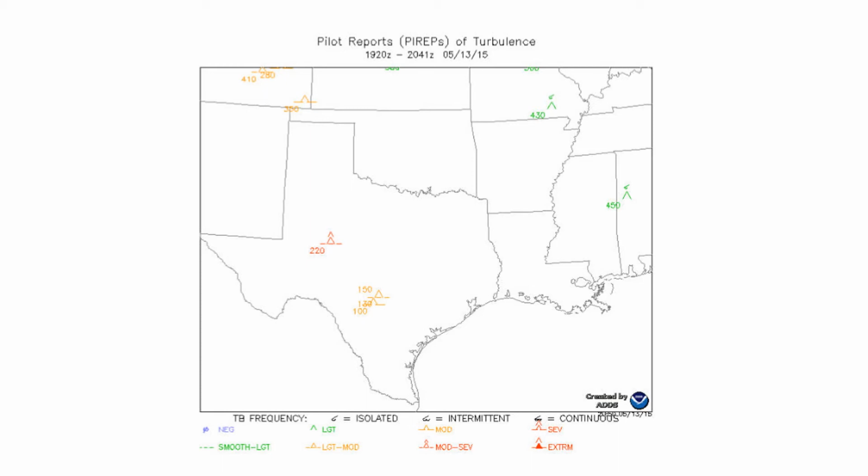Moving on to the eastern region of this image, you can see some examples of light turbulence reported, one in the north at 43,000 and 45 further east. And then moving northwest, you see some more turbulence reported, light to moderate, sorry.